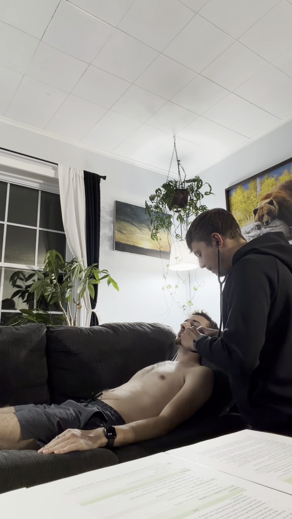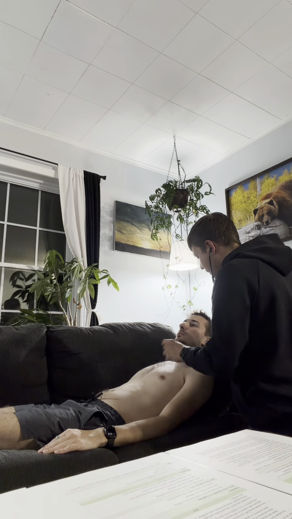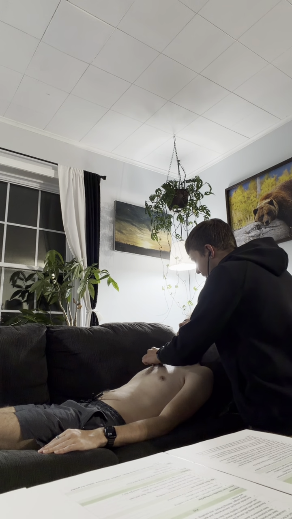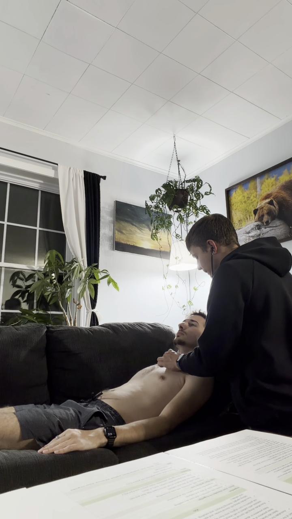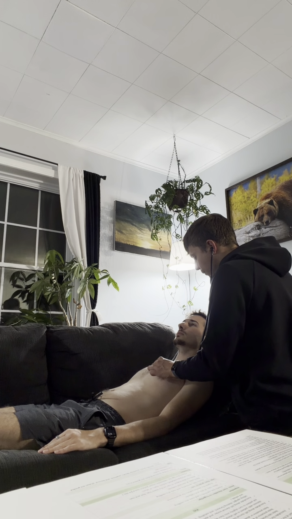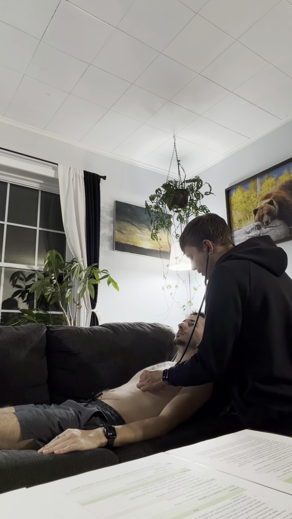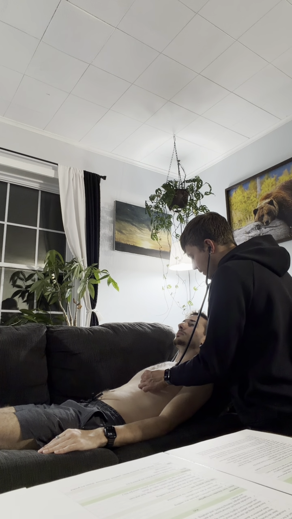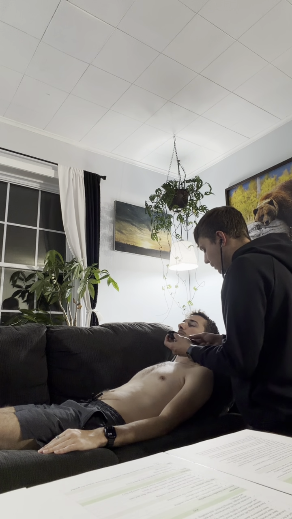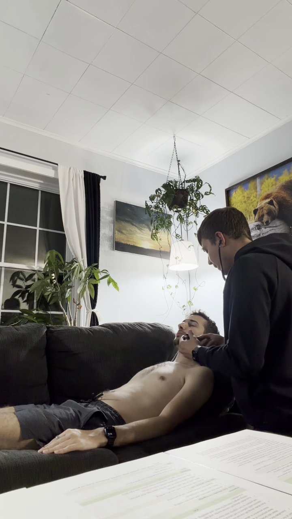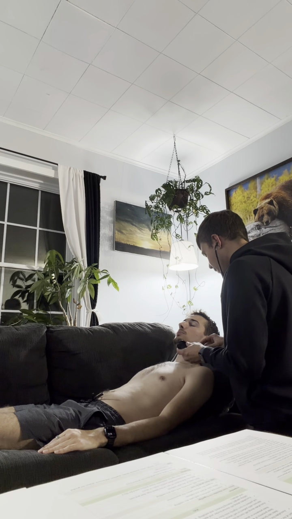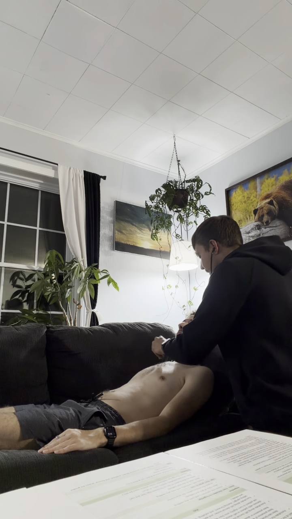Starting with the diaphragm, I'm going to listen in the same spots I palpated. This one is going to be the aortic point, and then your pulmonic point. Tricuspid point, a little farther down at the fourth intercostal space, and the mitral point, which is the point of maximum impulse again, at the fifth intercostal space. All right, everything sounds good with the diaphragm. I don't hear any murmurs, no clicks, no S3 or S4, which are just extra heart sounds if something were wrong.